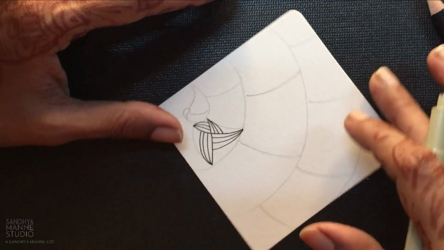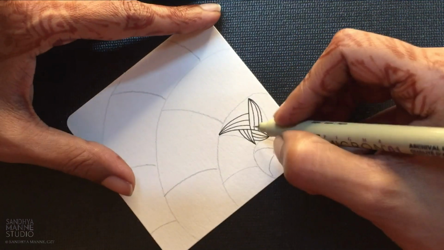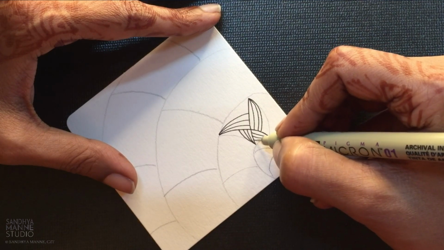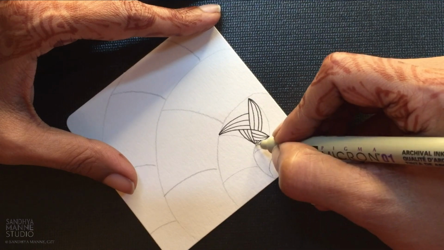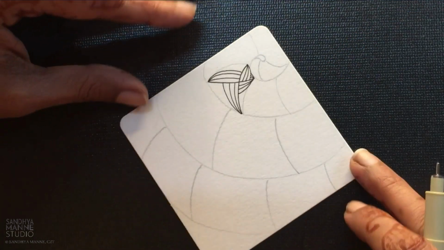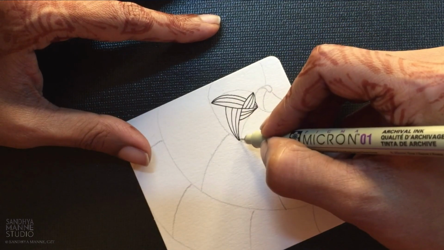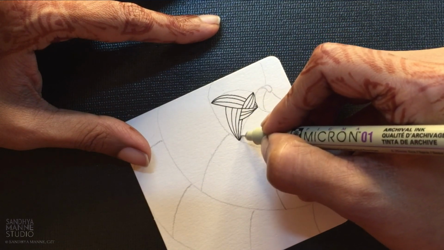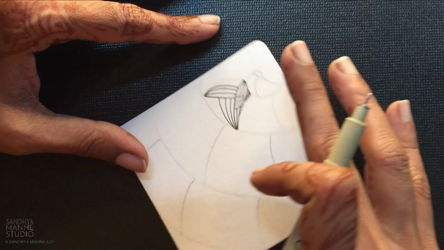Okay, so now we're going to continue. So this was our first one. So we're going to continue pulling this line out here, something like this. We're going to skip that part and pull out our lines. So our next was this. So here it's going to go like this.